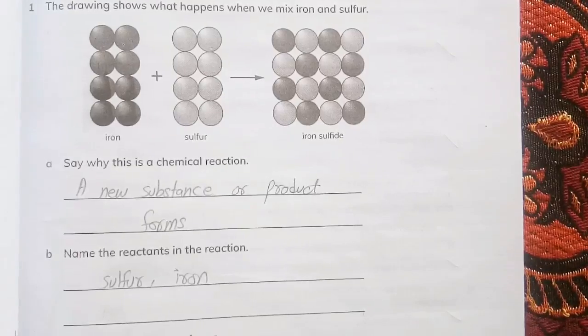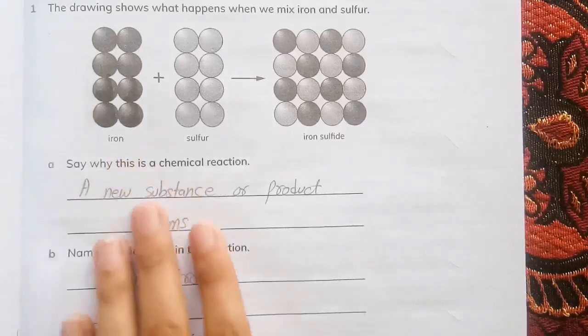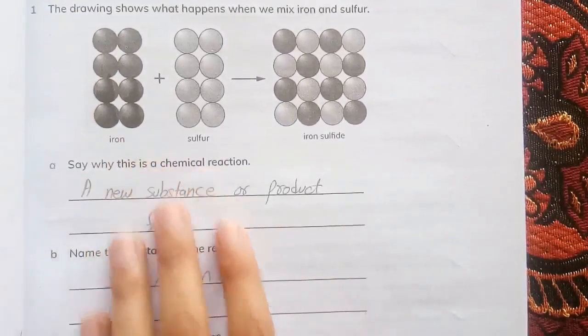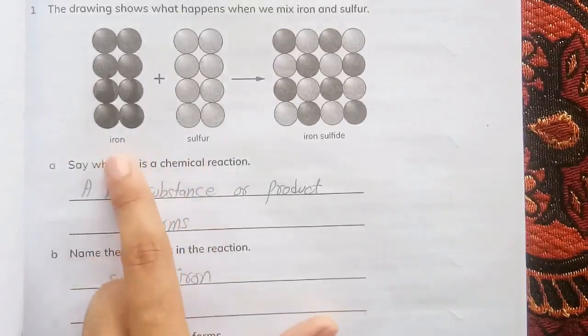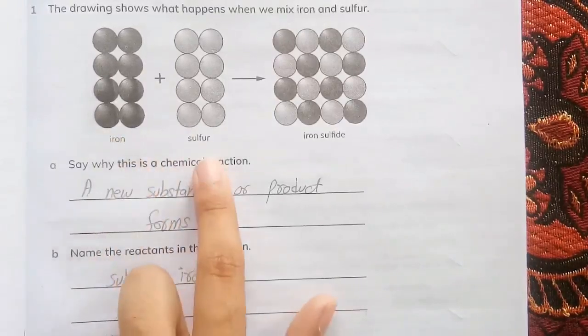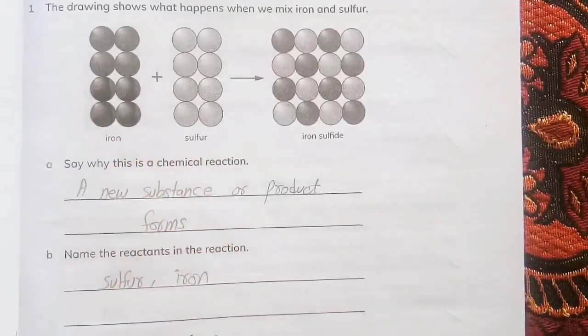Now we come towards part number B. Name the reactant of the reaction. Name the reactant, that is, basically what the reactants are that react. The reactants are those elements that basically react to give a new product, to give a new thing. Okay? So here iron and sulfur react, so they are the reactants.